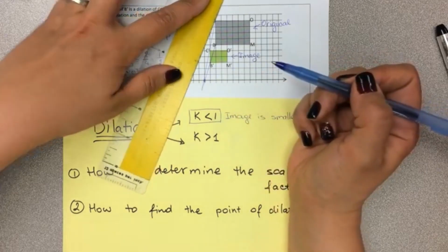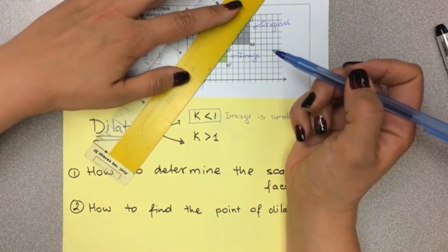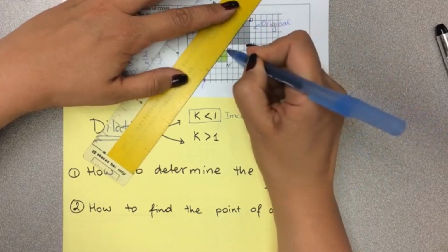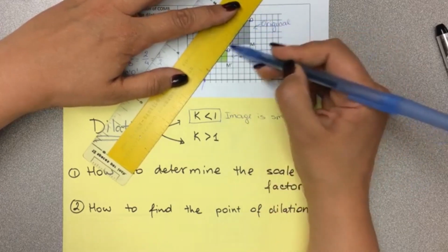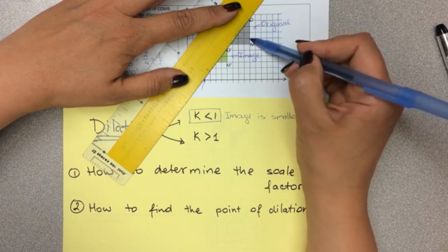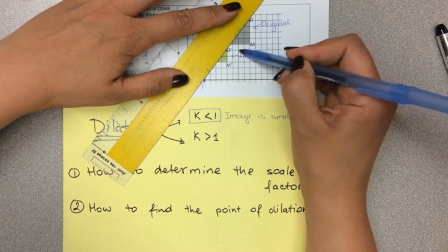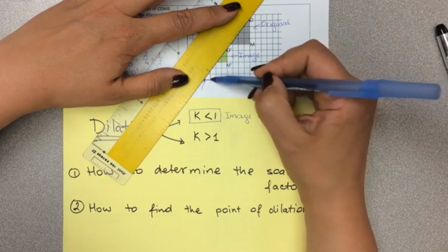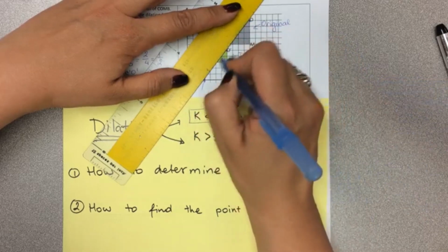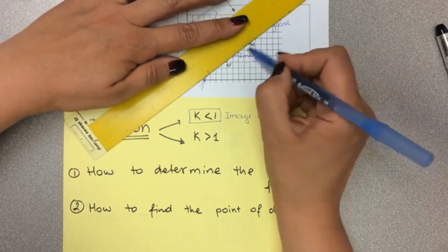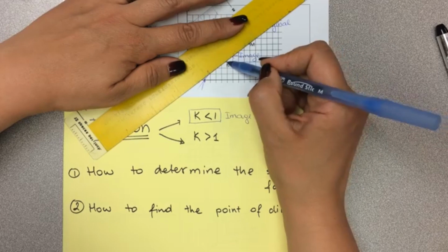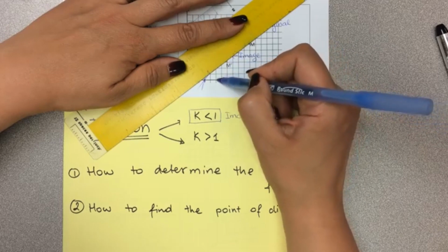Seems like this point right here will be our dilation center, but we need to check that by connecting all the vertices and making sure that the count works. So for O to O prime, I go 1, 2, 3, 4, 5, 1, 2, 3, 4. That works. And then from M to M prime, I go 1, 2, 3, 1, 2, 3, 4.